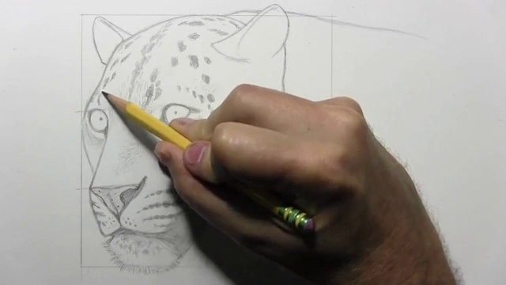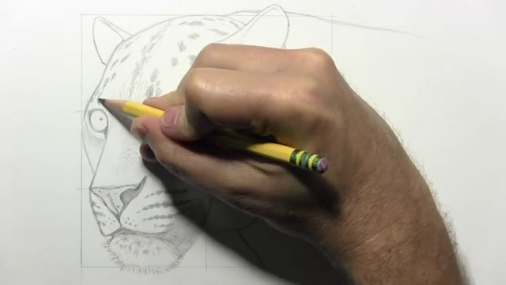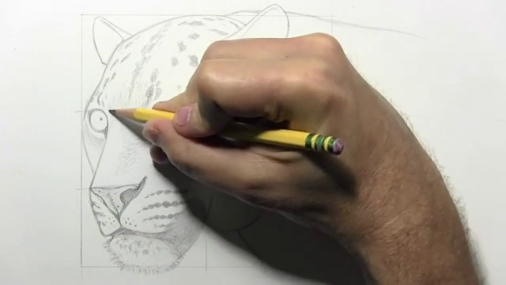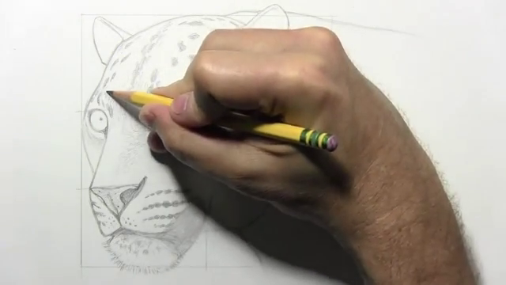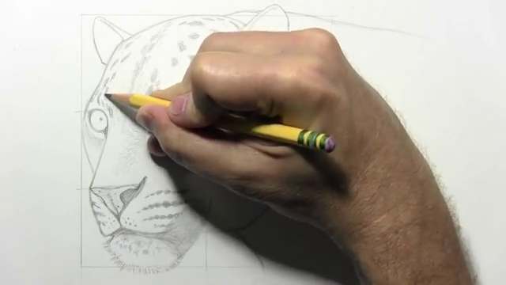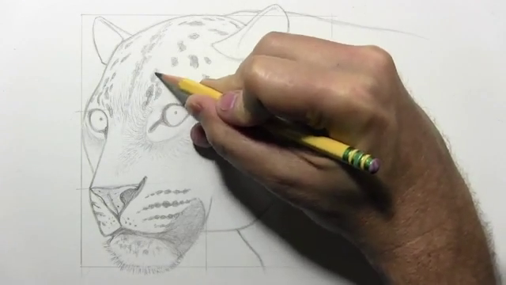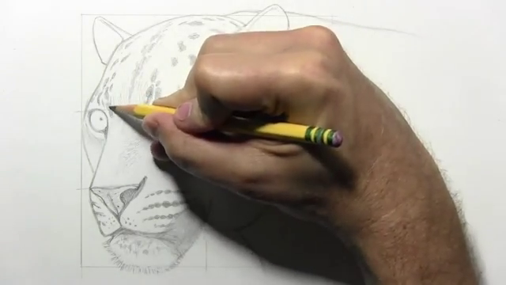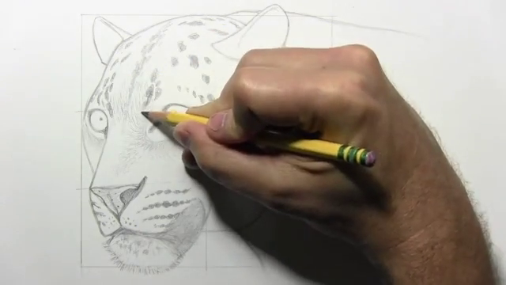Even a spot that's curving a little bit, suggesting the bone structure underneath. And there probably is a roughly symmetrical pattern: if you've got a cluster of spots right here, you're probably also going to have some sort of roughly similar cluster over here.